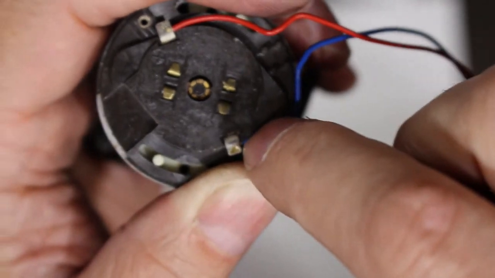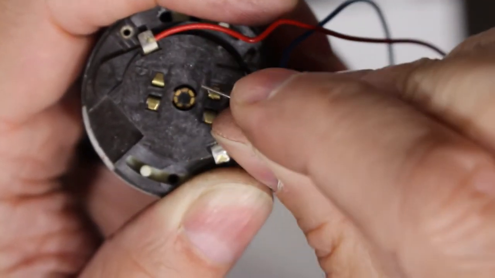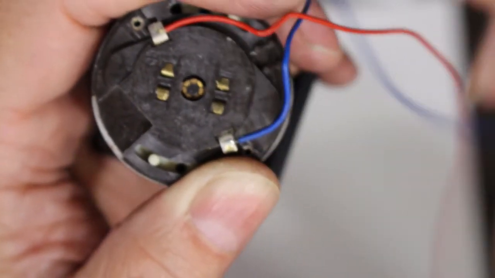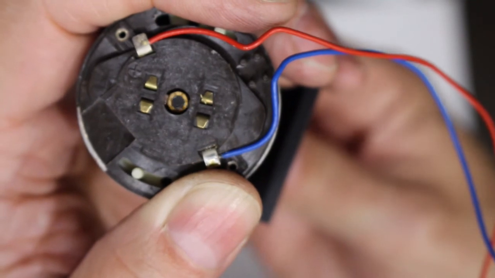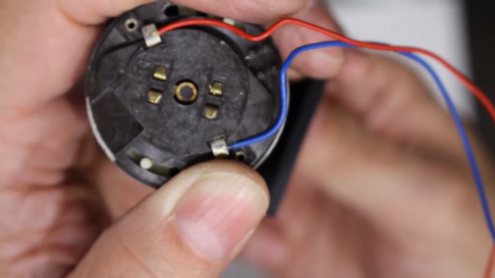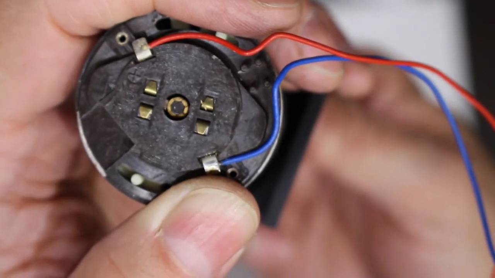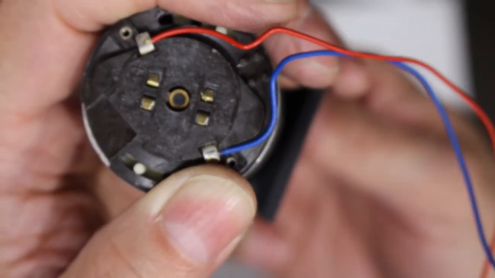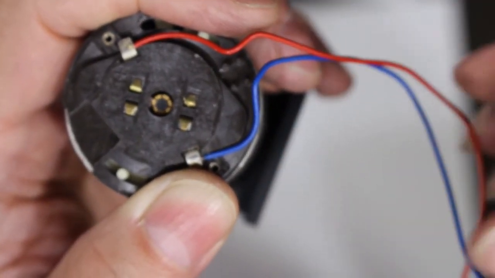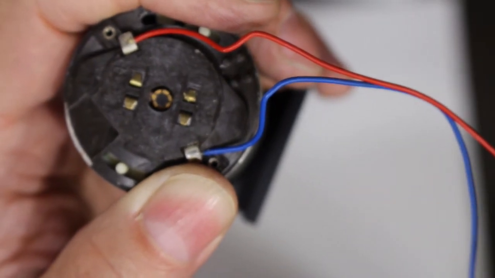So the electricity is brought to the brush, and then from the brush into the commutator. So as the commutator spins, or as the motor is spinning with the commutator, the brushes allow the motor to spin without twisting the wires from the real world.